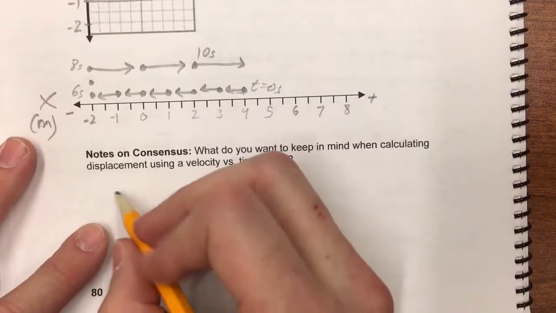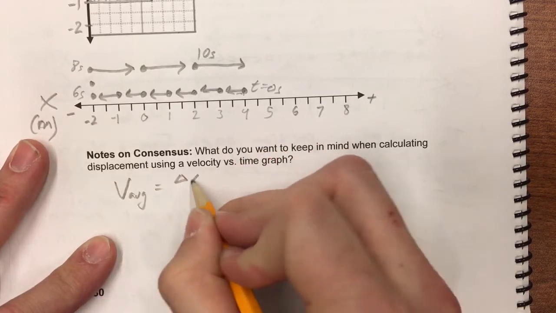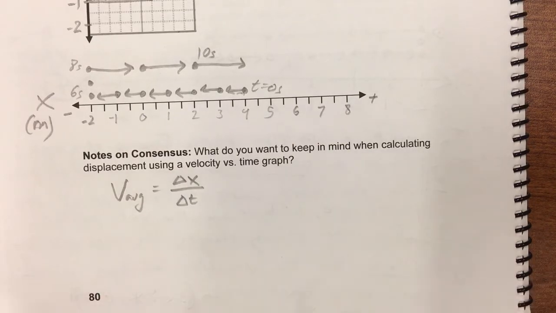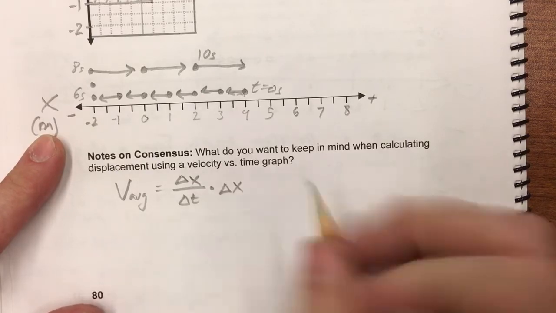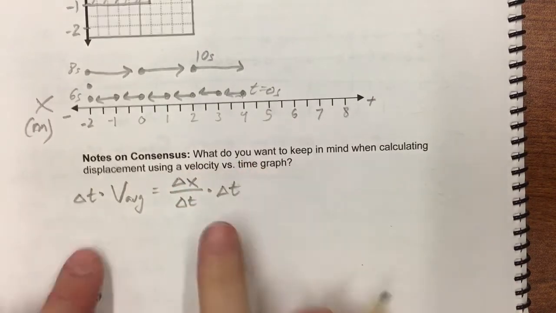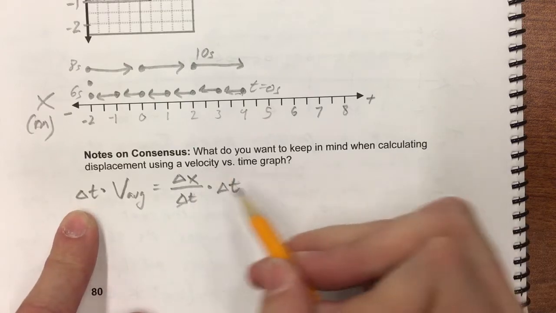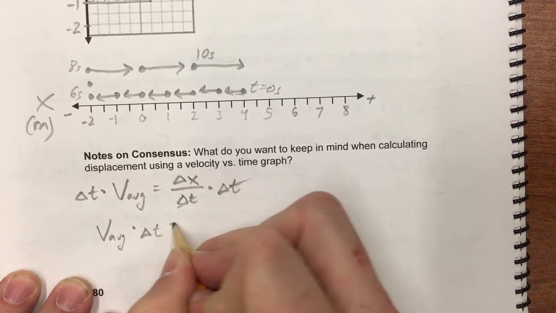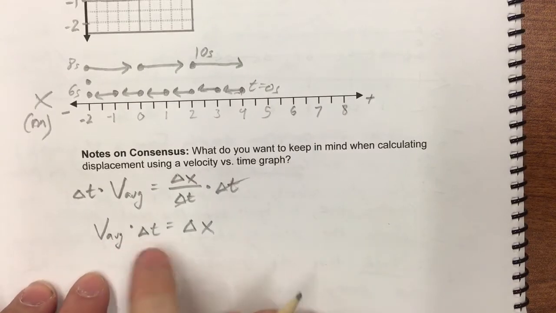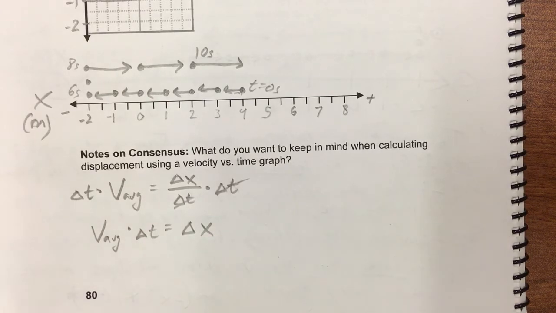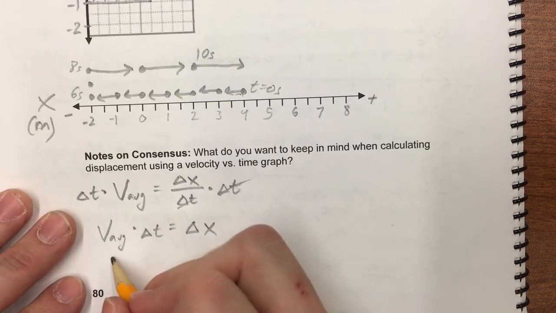We know that V average is equal to displacement over the time interval. If we wanted to get an equation similar to this that got displacement by itself, we could multiply both sides by delta t. We are not changing the equation at all because we are multiplying both sides by delta t. But on this side, the delta t's cancel out, and we end up with V average times delta t equals delta x. That is, the average velocity times the time interval that we travel is equal to the displacement, the distance that we cover.